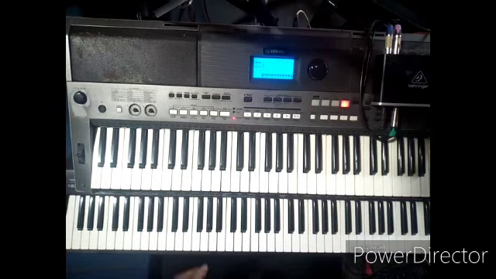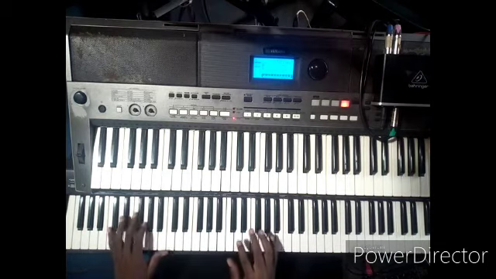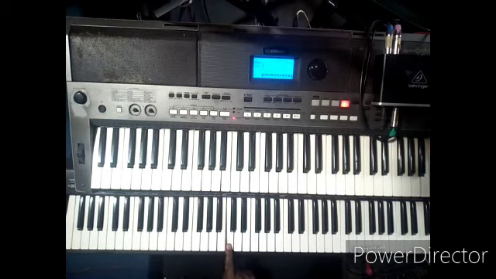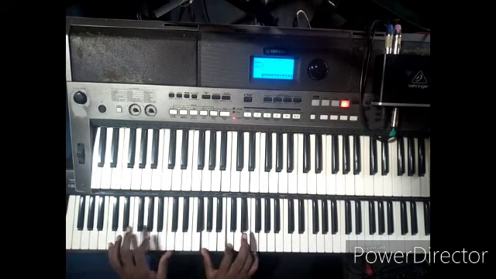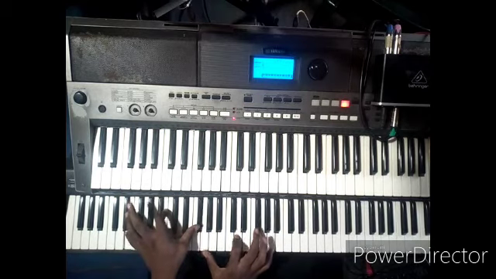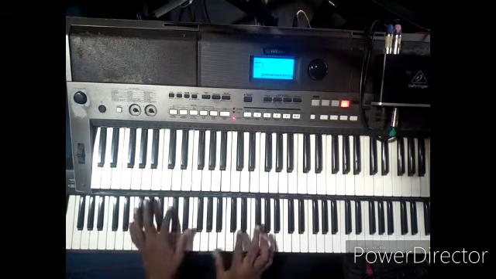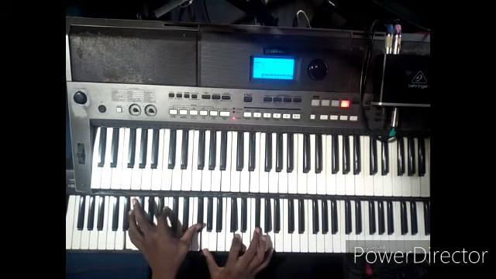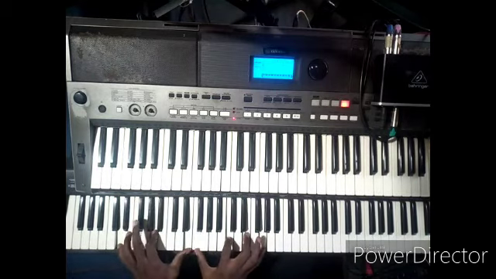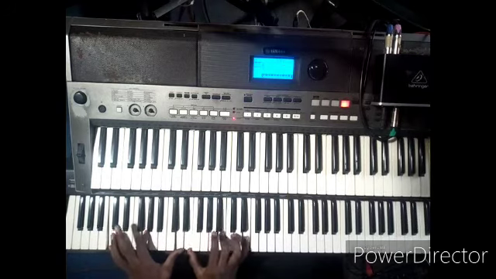So before we go, let me use one more key to experiment with it. Let's use the key of C. So basically, the key of C is the minor 11th. If you're happy and you know it, clap your hands. Happy and you know it, clap your hands.